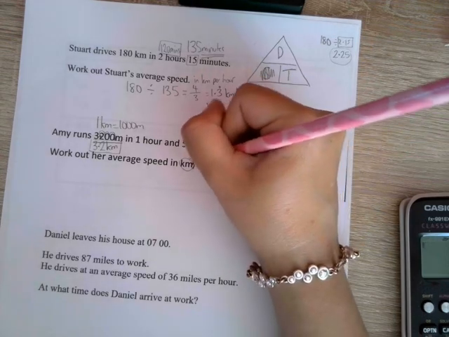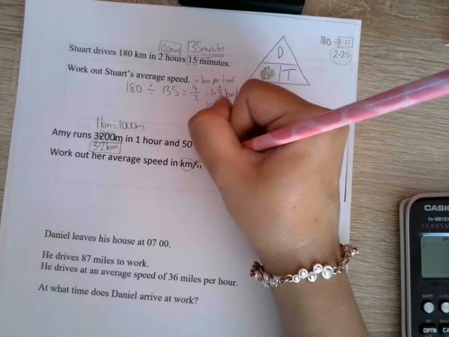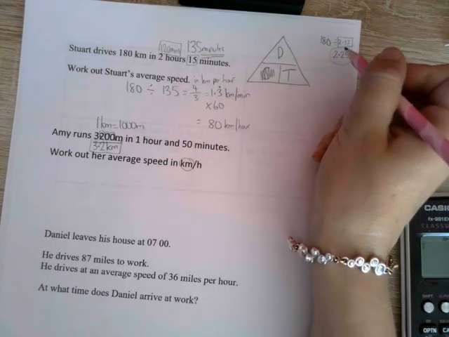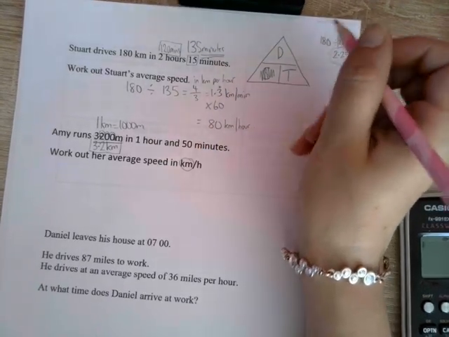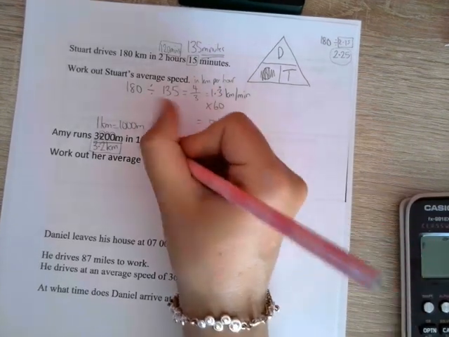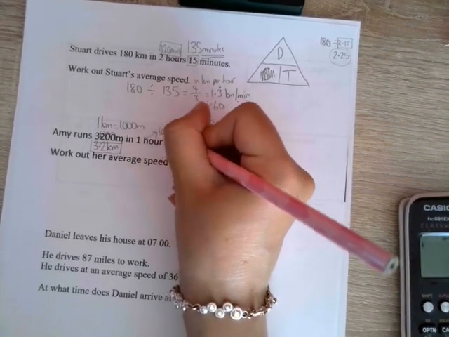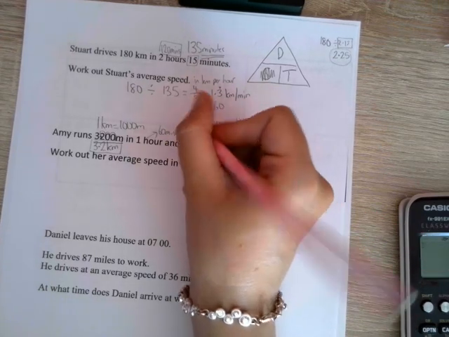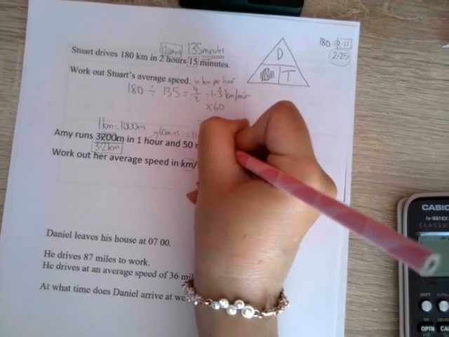So that's good now, because that's the same units as what we need our speed to be in. So then again, you can see that the average speed needs to be in kilometres per hour. Now 1 hour and 50 minutes isn't particularly nice to change into a decimal if you're using that method. So I would work out the average speed in kilometres per minute first. So an hour is 60 minutes. So altogether it's 60 minutes plus 50 minutes, which is 110 minutes.